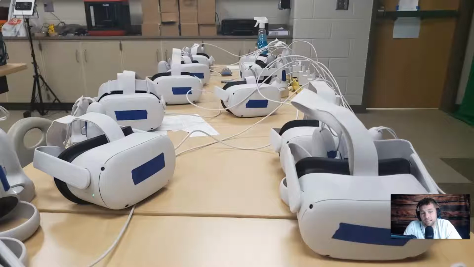This is how I manage my headsets. It's just a table with a long power strip.